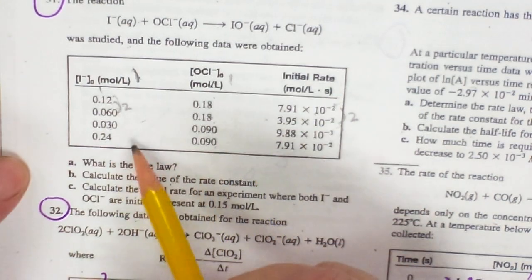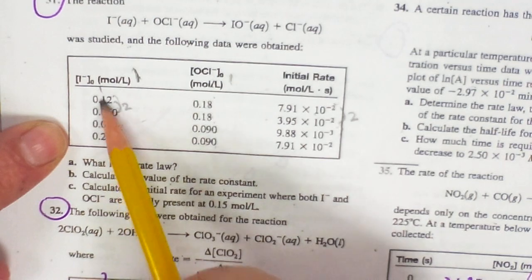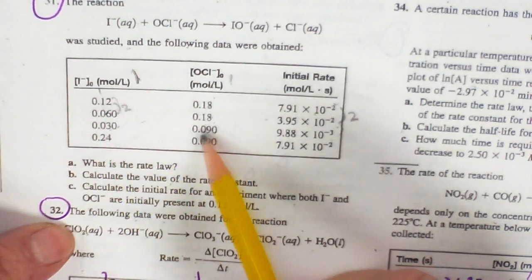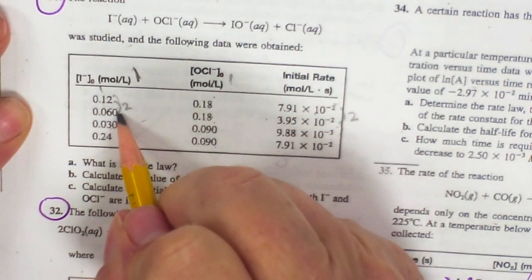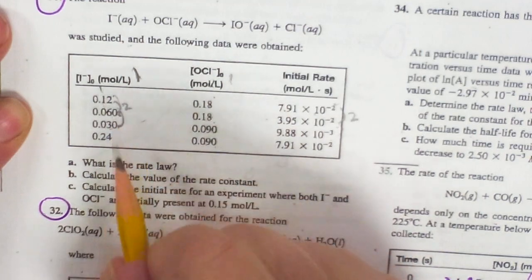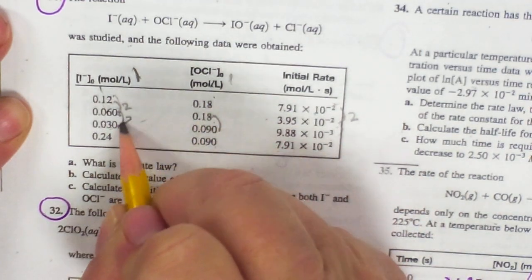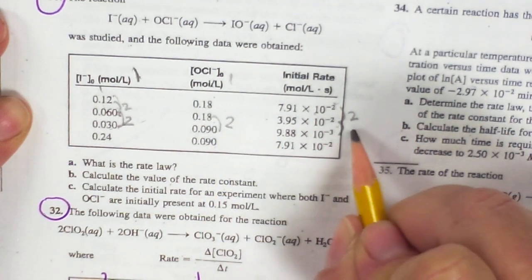Next, I looked at this and I said, when I double, none of these stayed the same, so that made it kind of tough, right? Because I need to isolate this. But what I was able to find is that when I double this one here, and I double this one, so this goes up by 2, and this one goes up by 2, this goes up by 4.